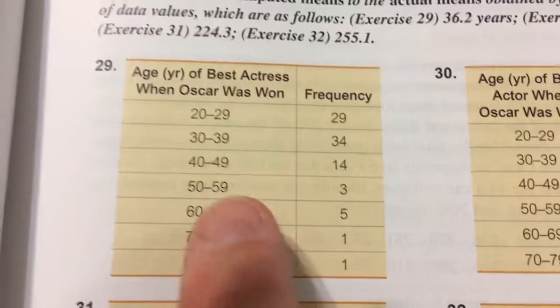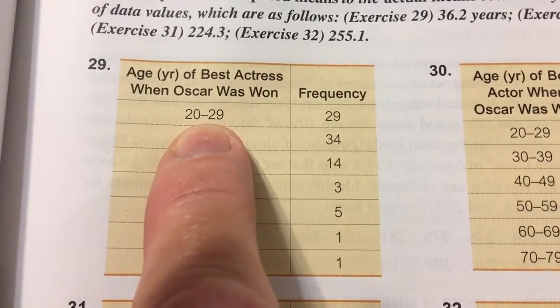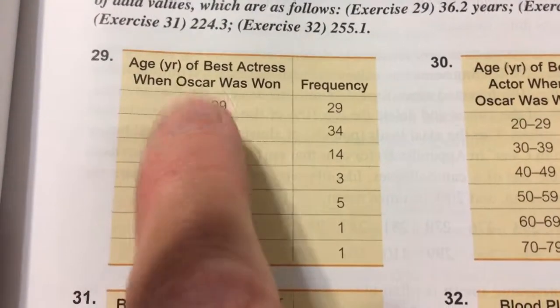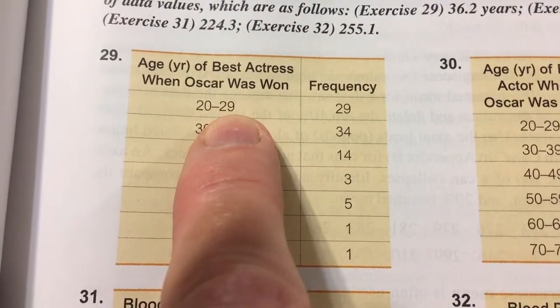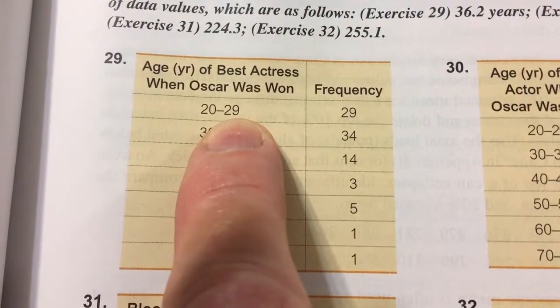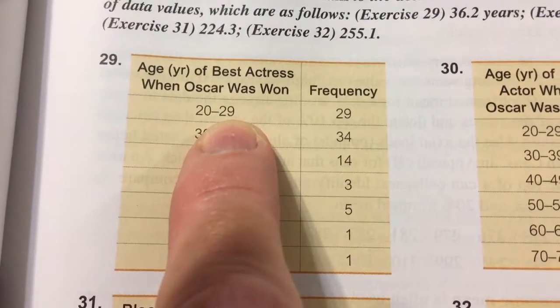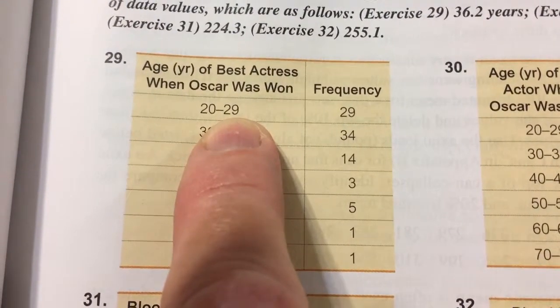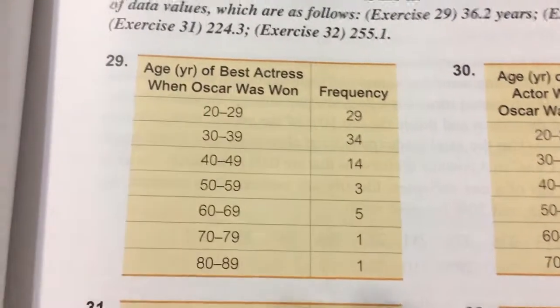So remember, to find a midpoint on a frequency distribution, we add the 20 plus the 29, which would give us 49, and then we would divide by 2. And 49 divided by 2 would give us 24.5.